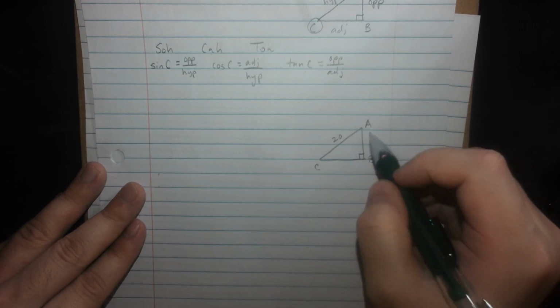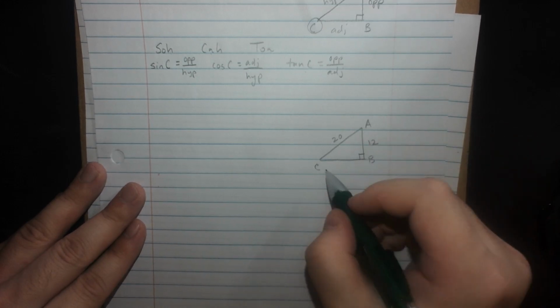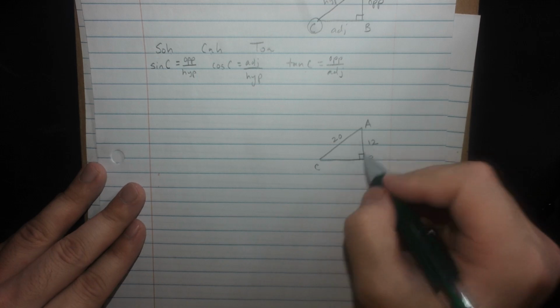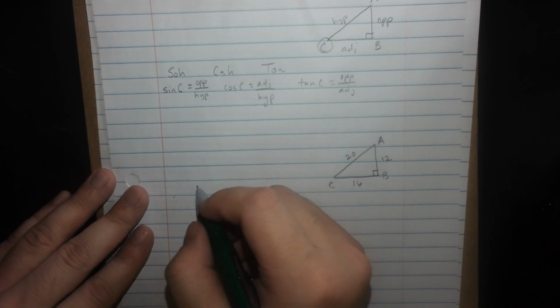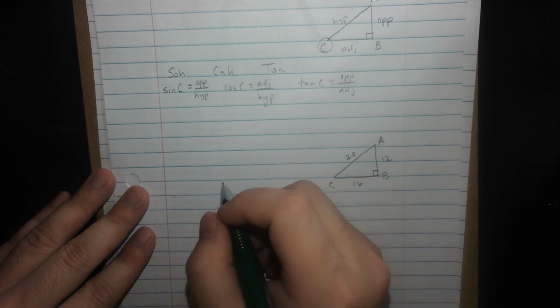The length of AB is 12, and the length of CB is 16. So we're going to go ahead and express each ratio as a fraction. And that's all I want you to do. I want you to express each ratio as a simplified fraction.